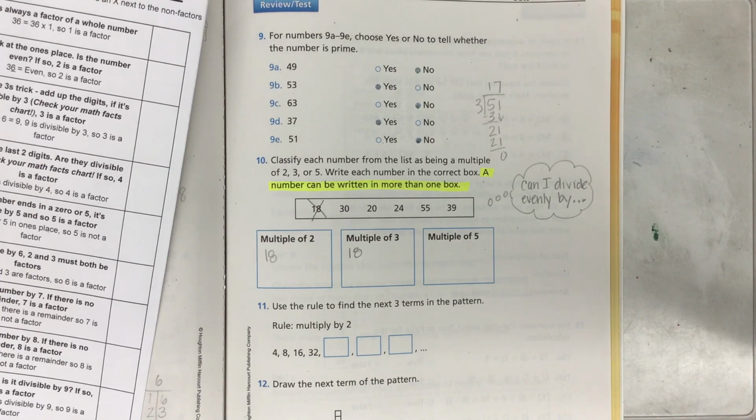Doesn't go in any of the boxes. 39, you mean? Doesn't go in any of the boxes. Yes, it does.